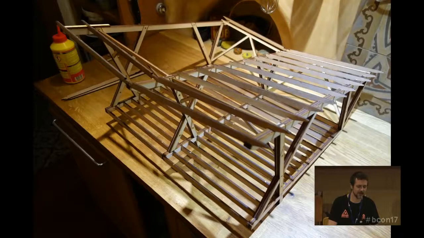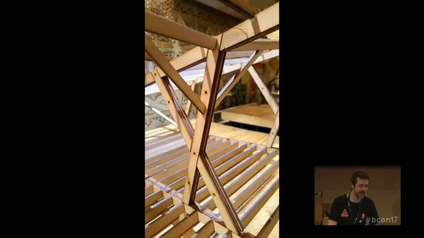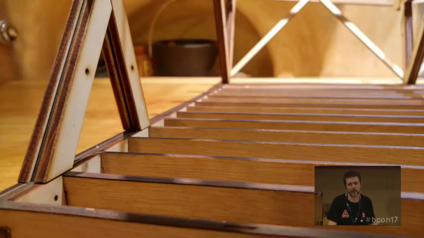This cannot be scripted, unfortunately. And then you have the model that is almost true to the building, except that you don't have all the thicknesses in the shops for the plywood. So I had to adjust some of the sizes, but it's just a matter of scale.